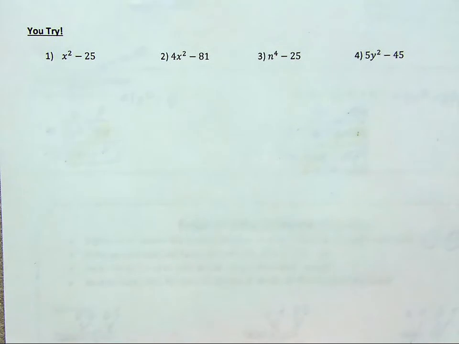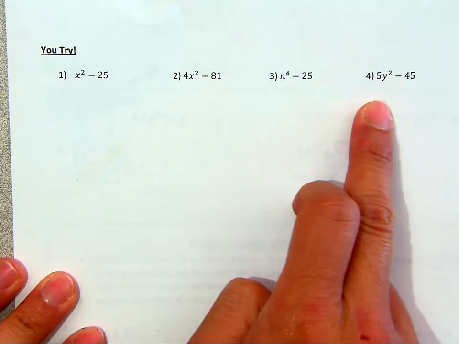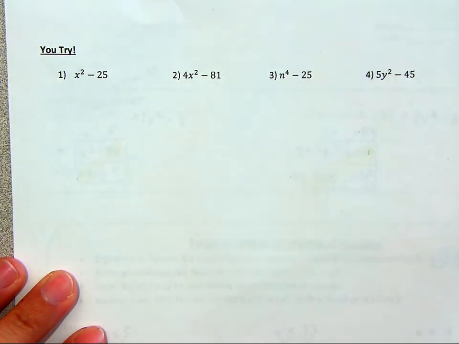Okay. So I encourage you now to pause the video, try these 4 problems on the second page, and then unpause when you're ready to check your answer with me.